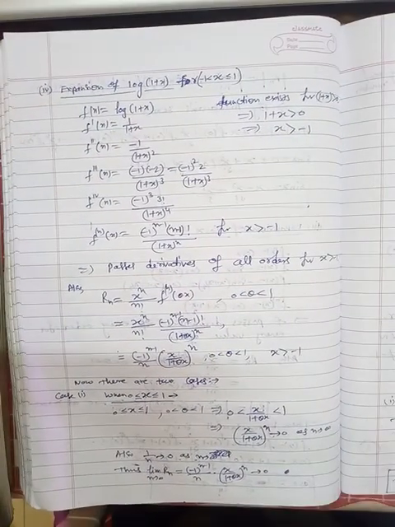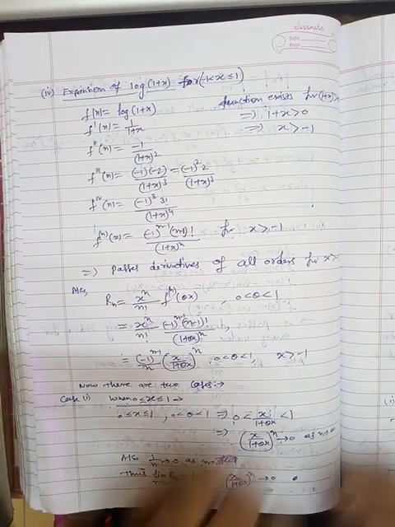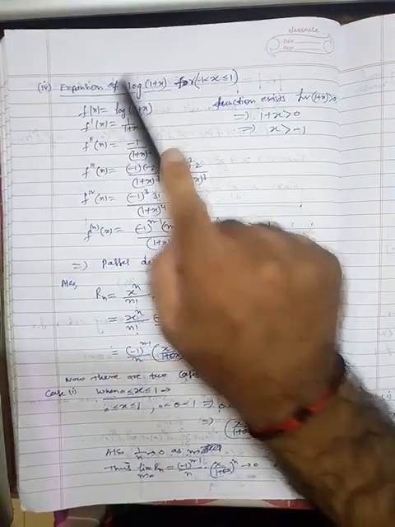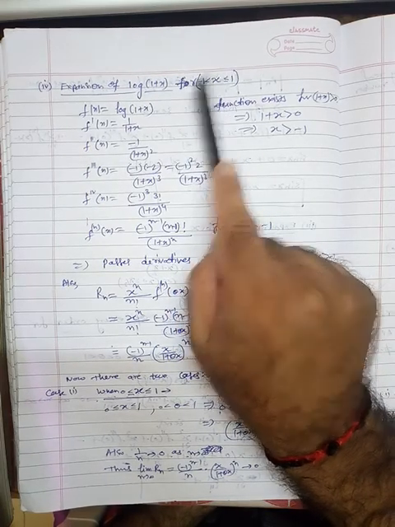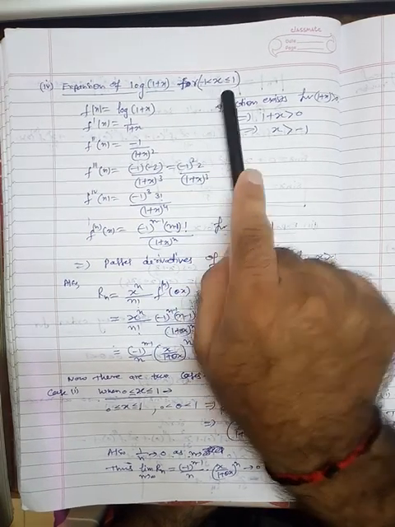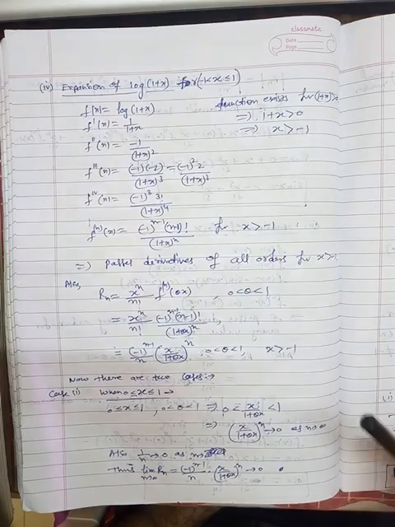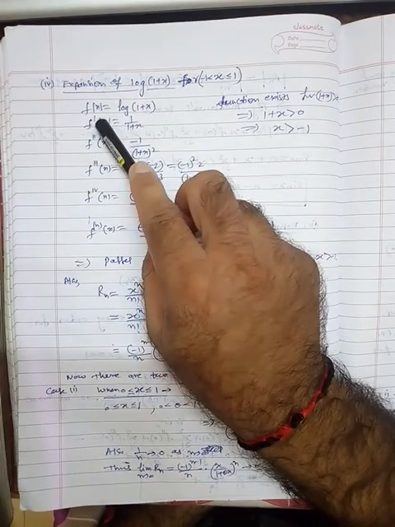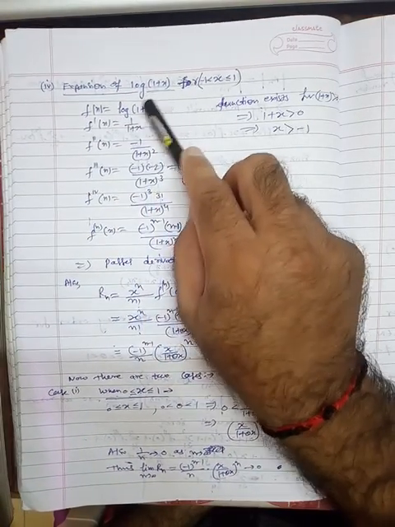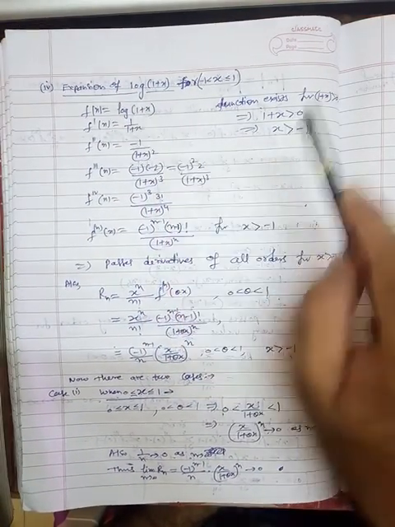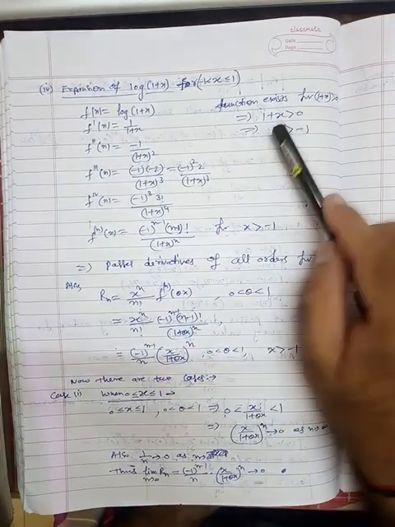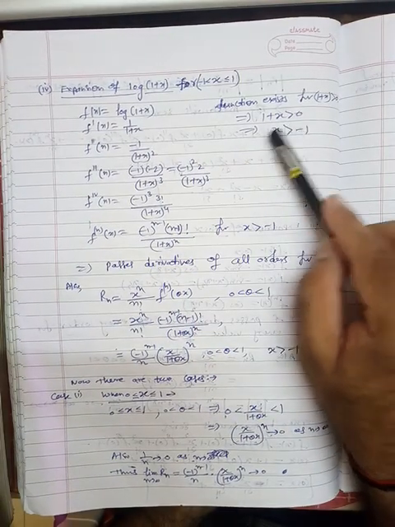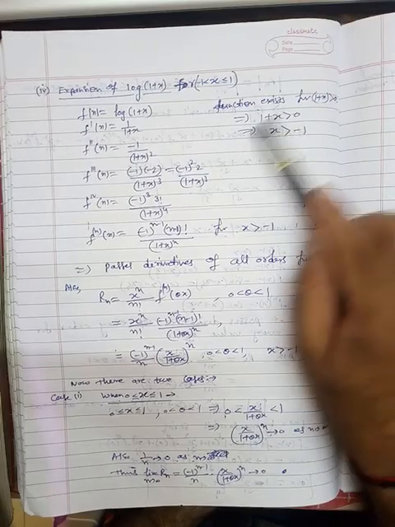Now the fourth expansion of log 1 plus x for the range when x is in between -1 and 1. For this range, expand this. So what is the function? Function is f of x is log 1 plus x. Now log 1 plus x is well defined when 1 plus x is greater than 0, because log is defined only for positive values. So 1 plus x is greater than 0, so x should be greater than -1.